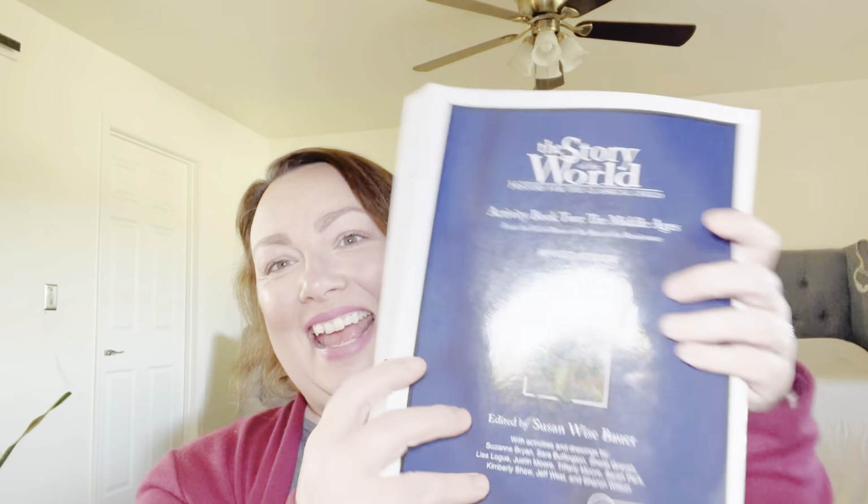This hunk of book is the activity book, and there is so much in here. If you're going to use Story of the World, I would not skip this. They also have a test book, which we don't have and we don't use. If you like doing that as well, you totally could. But I wouldn't recommend skipping the activity book because there is so much in here.